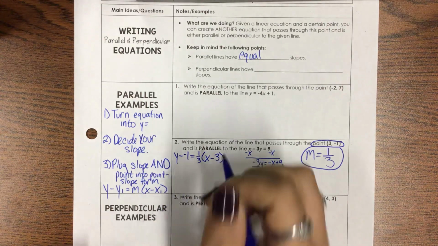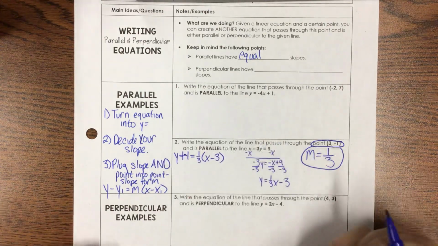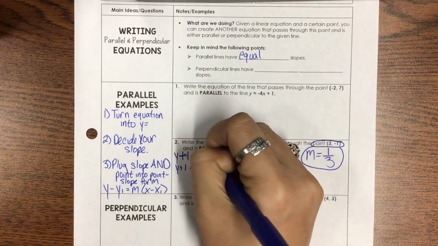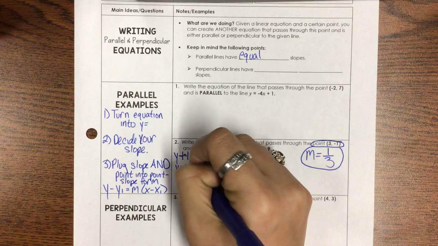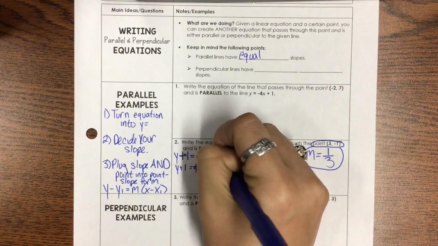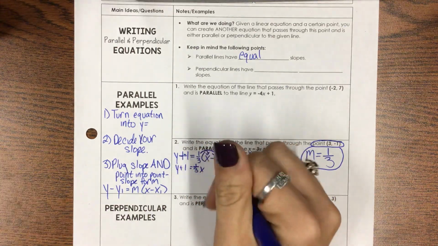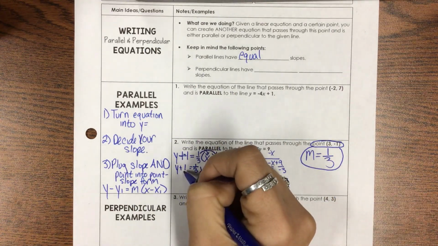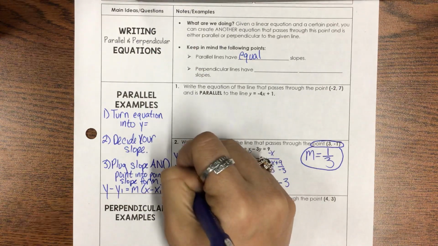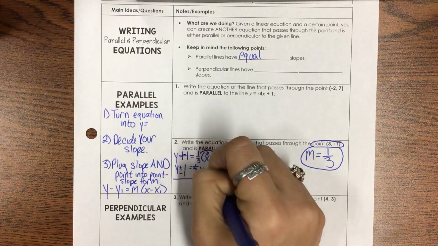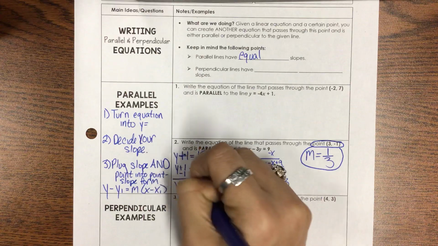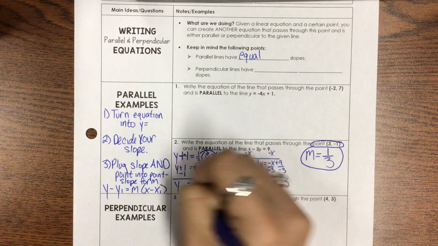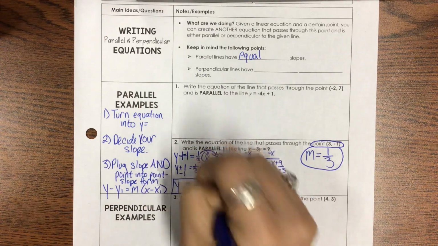I know that subtracting a negative number is like saying plus. So I'm going to distribute y plus 1 equals 1/3 x. 1/3 times negative 3 is minus 1. I need to move my y1 number, so I'm going to subtract 1, do the opposite. Y equals 1/3 x minus 2.